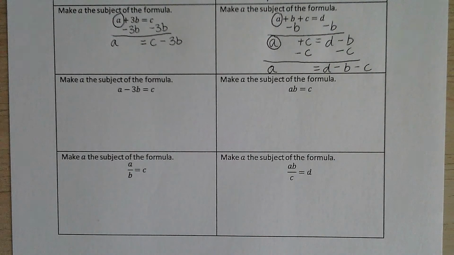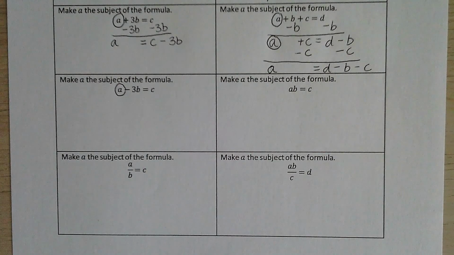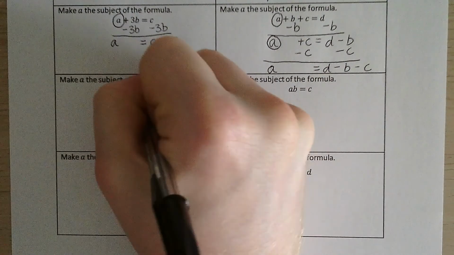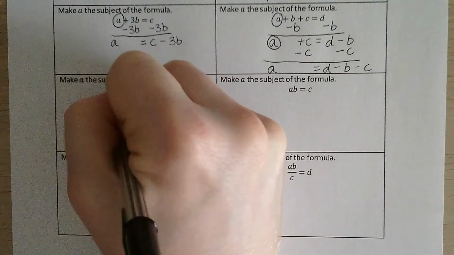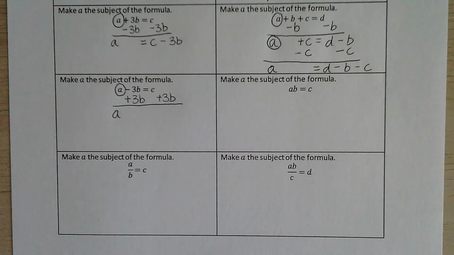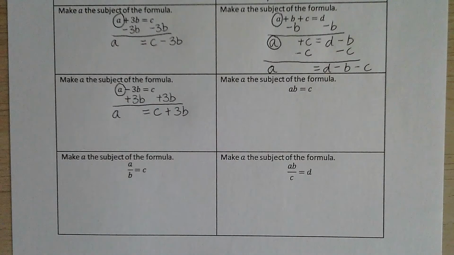Our next question is make a the subject of a minus 3b equals c. Again, we want to isolate a by itself, which means we need to get rid of the minus 3b. So to both sides, we will add 3b. A will drop down. Minus 3b add 3b cancels. The equal sign drops down. C add 3b. Again, because they're not like terms, we cannot simplify them, so we just write that down. A is isolated by itself, so the answer to this question is a equals c plus 3b.